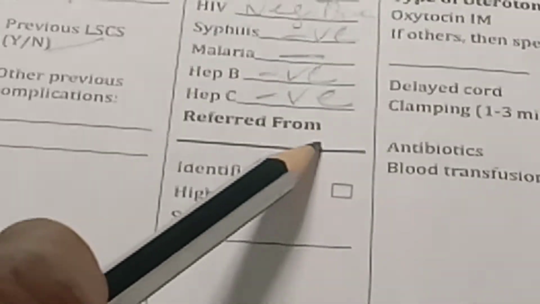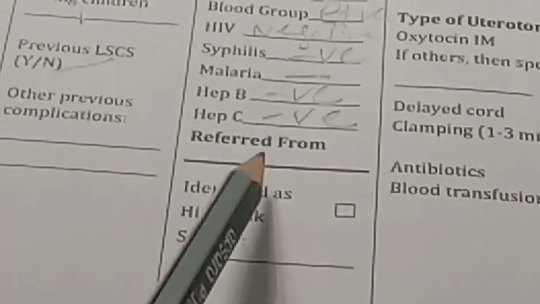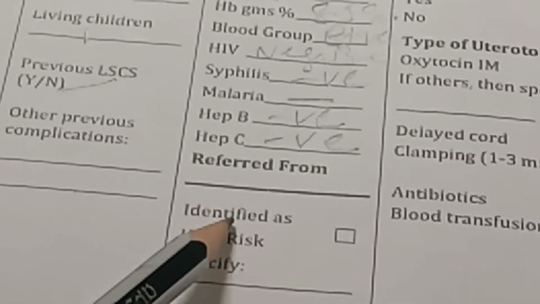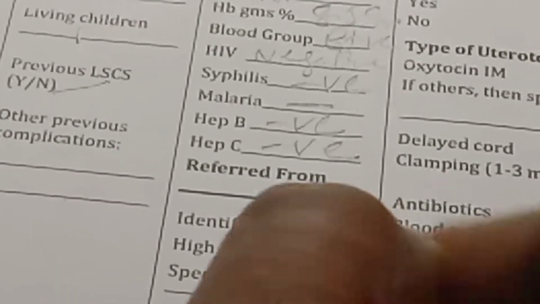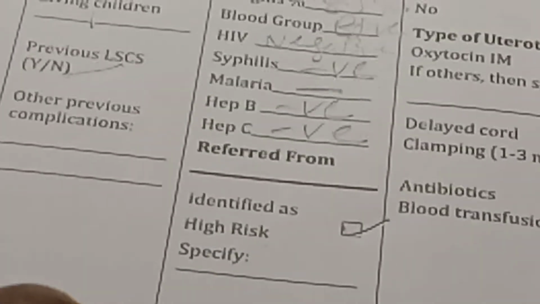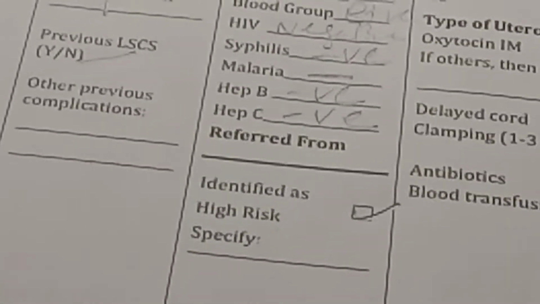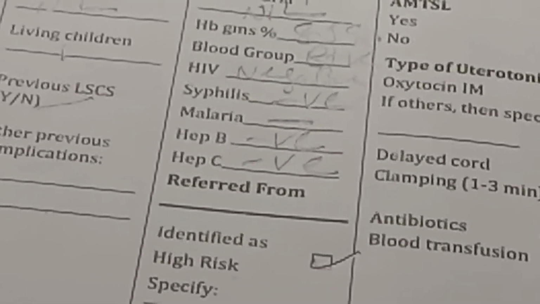Next, referred from. If the patient comes from any hospital, we have to write here. Next, identified as high risk. If it is high risk, we have to tick it like this. Next, we have to specify if the patient is PIH or eclampsia. So here, if we know, we have to write clearly here.